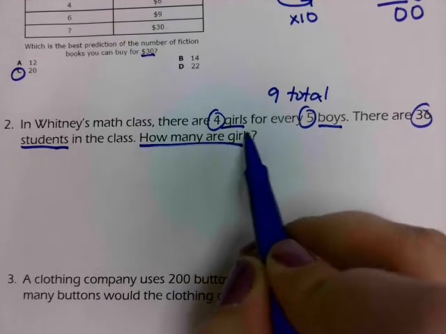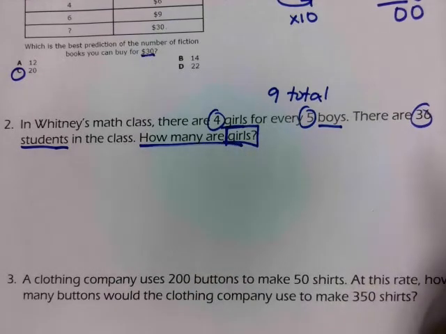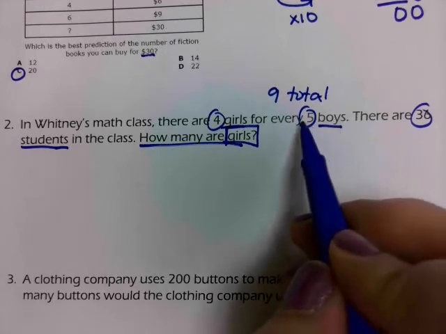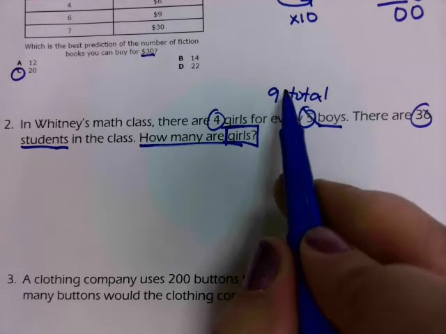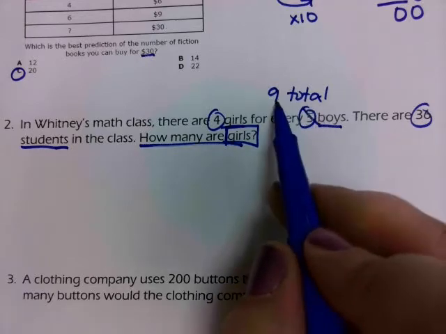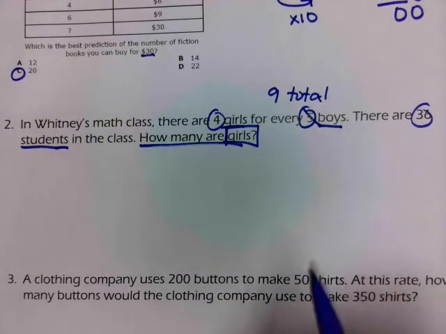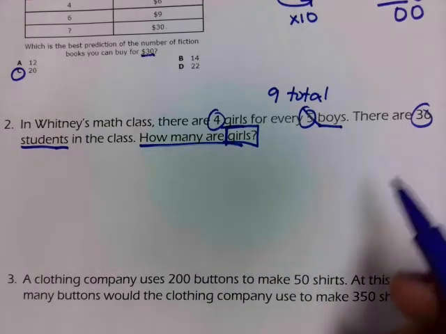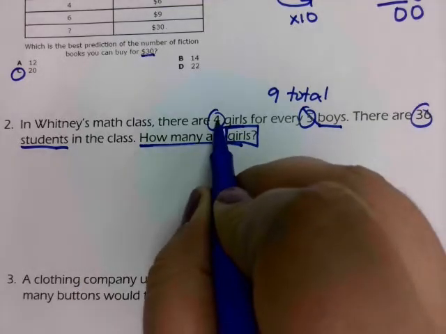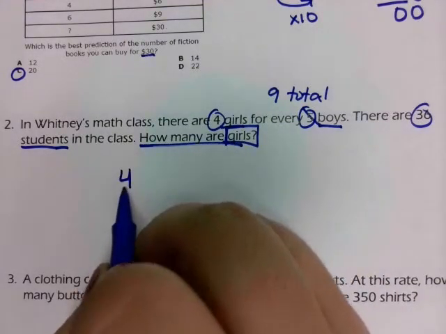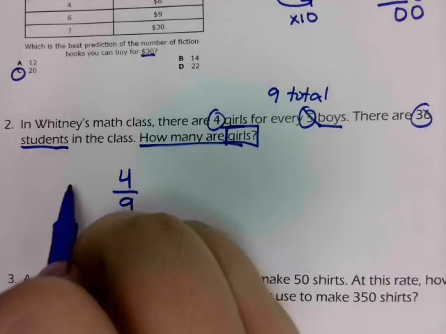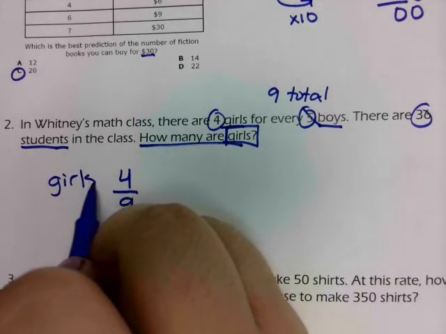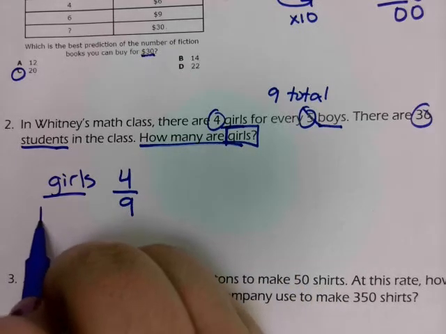We want to know how many are girls. Okay, so we're focusing on the girls. The boys I don't really need anymore. I don't need to know how many boys there are, because now I know there's 9 total. I needed it to find it, but I don't need it for the problem. So the ratio that I know is there are 4 girls out of 9. So 4 out of 9, and I know that 4 represents girls, and then 9 represents total.